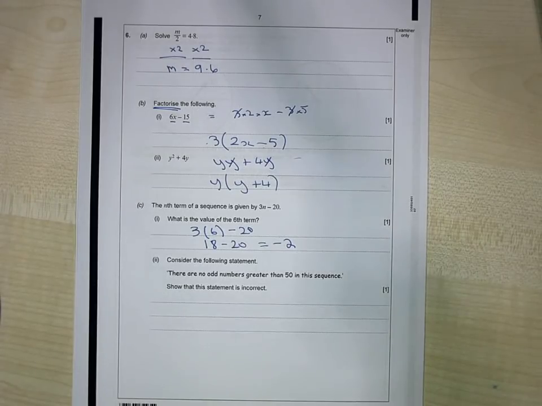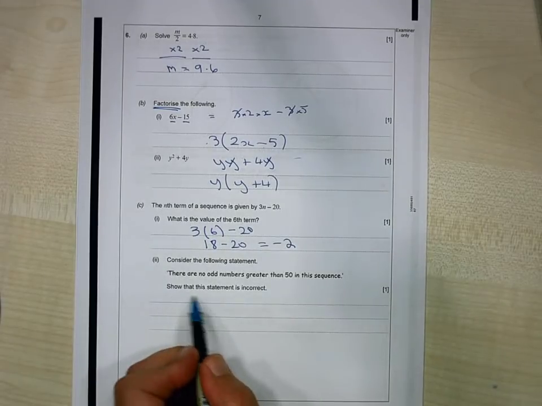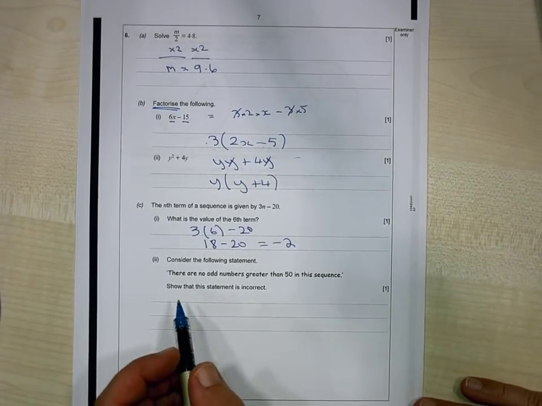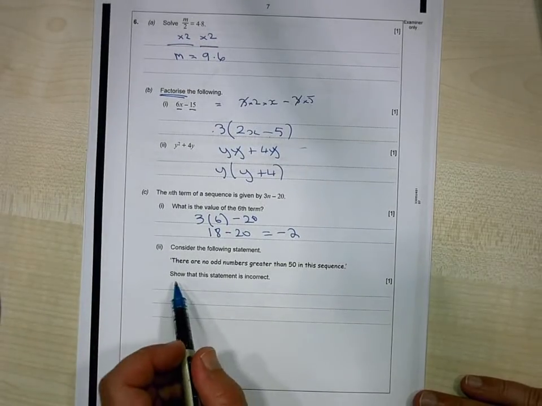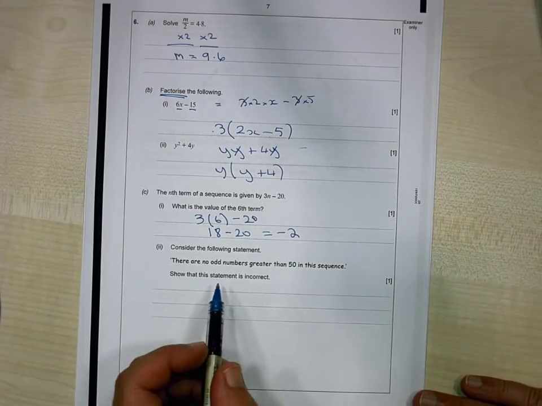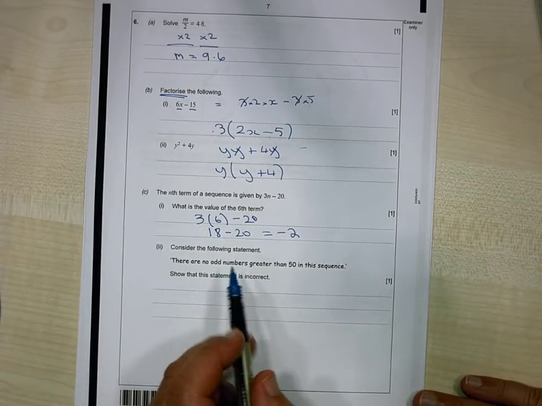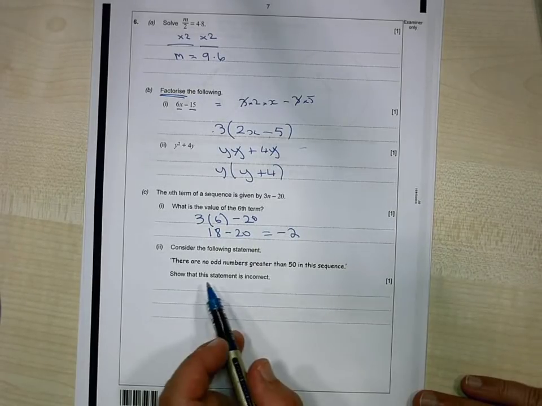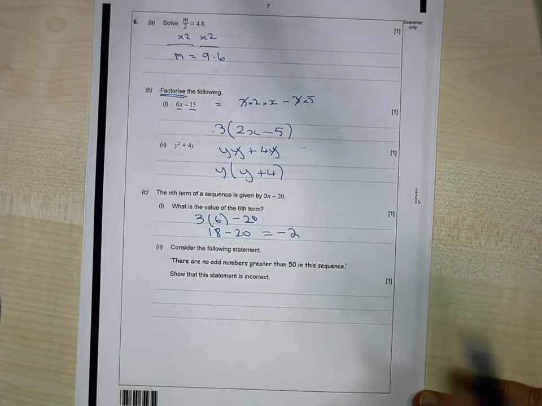So we're looking now at the last statement. Consider the following statement: there are no odd numbers greater than 50 in this sequence. Show that this statement is incorrect. So they're not asking you to prove whether it is or isn't. It's telling you it's wrong. So all you have to do is come up with an example where you end up with a number greater than 50 that is going to be odd.